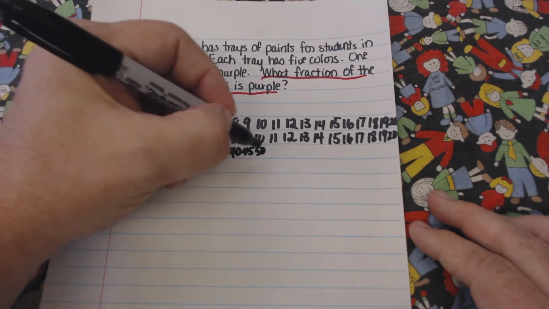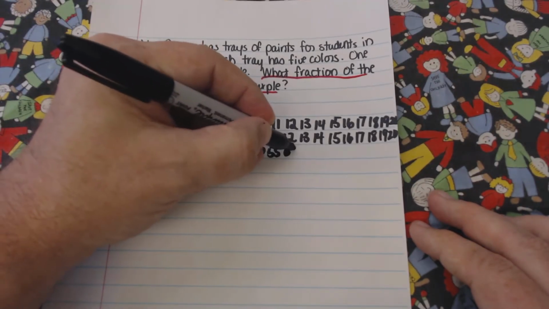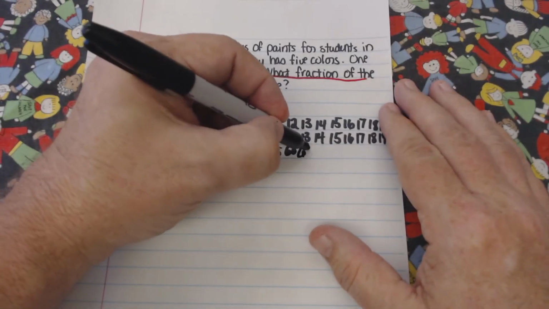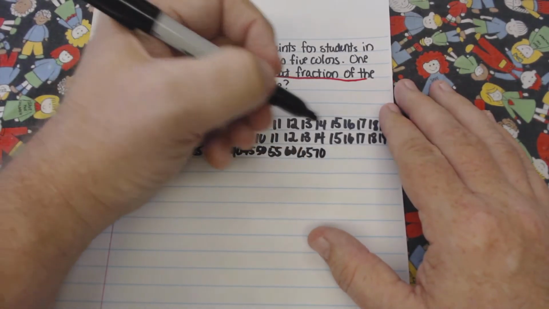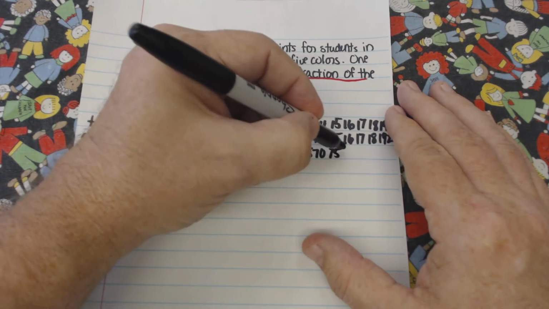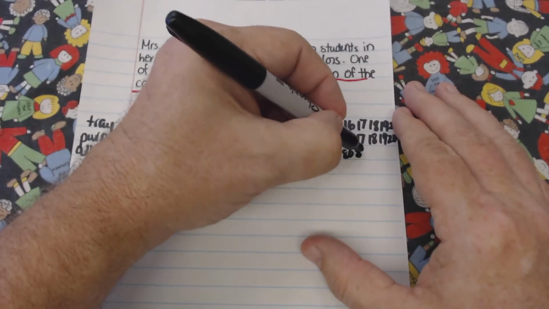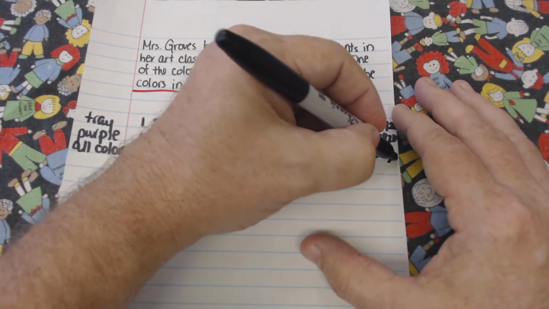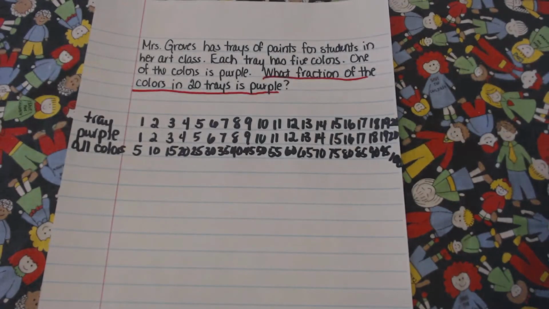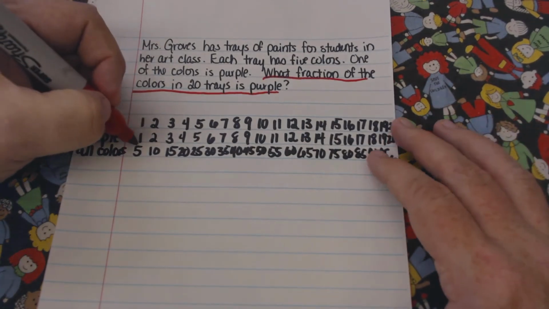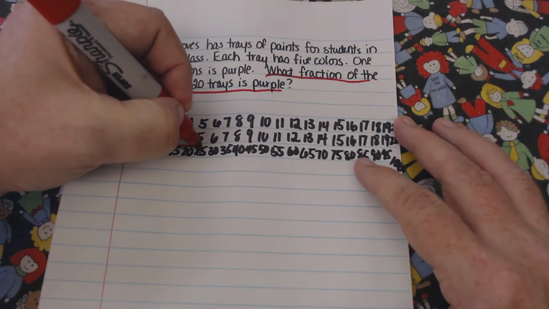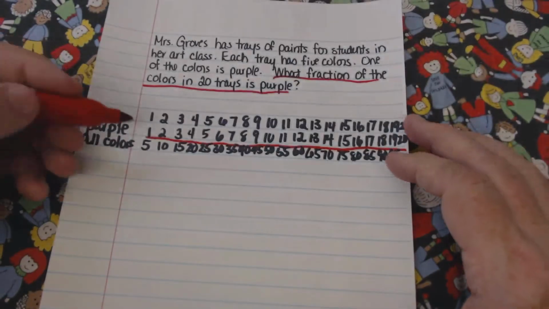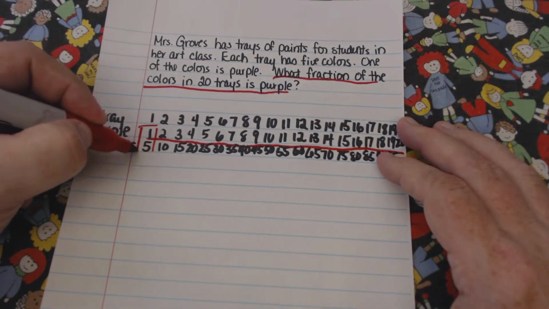45, 50, 55, 60. Now these are all basic facts up to here. Now we're just adding on. 65, 70, 75, 80, 85, 90, 95, and then this will be 100. So, if we just took another color here and put a line between these, all of a sudden we have fractions.